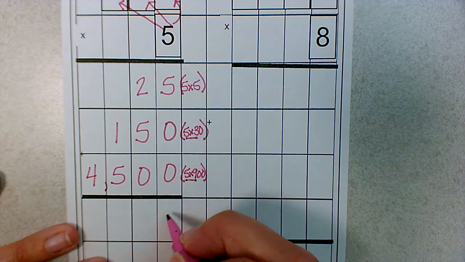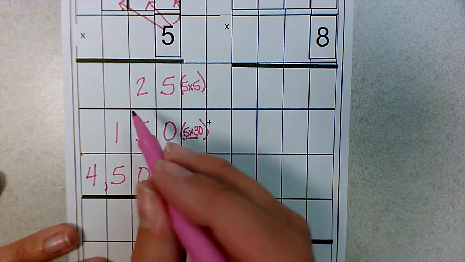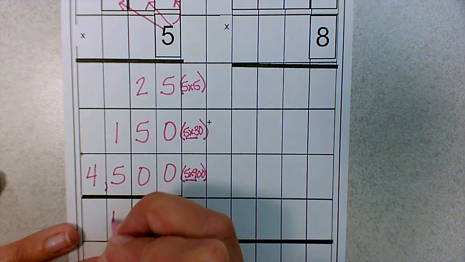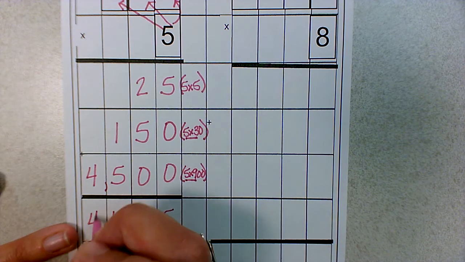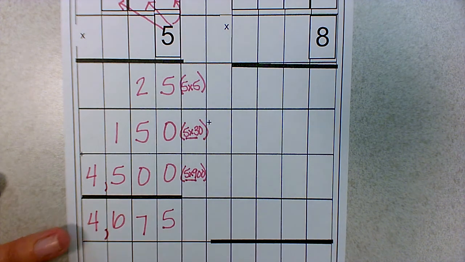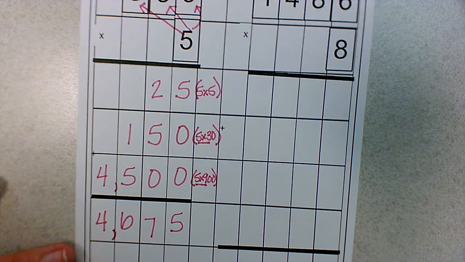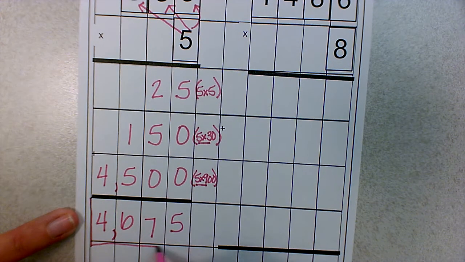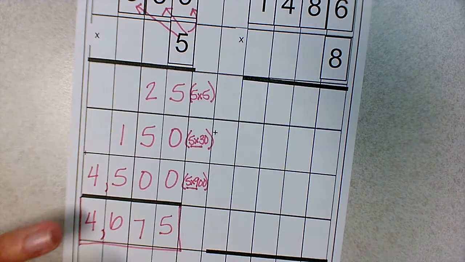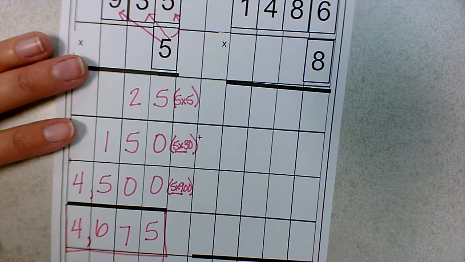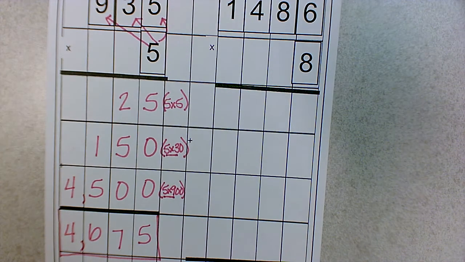So in my ones place, I have 5. In my tens place, I have 7. In my hundreds place, I have 6. And my thousands, I have 4, adding my comma. So now I know that 935 times 5 equals 4,675. Remember, with all these numbers floating around on our page, it is so helpful and important that you box your answer so we can see the final product. So let's try and practice on our second page.